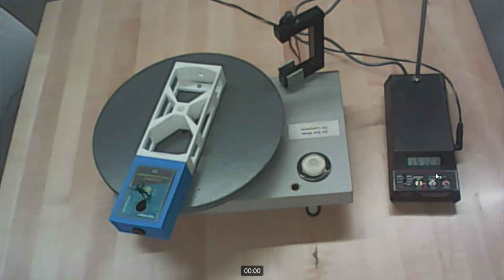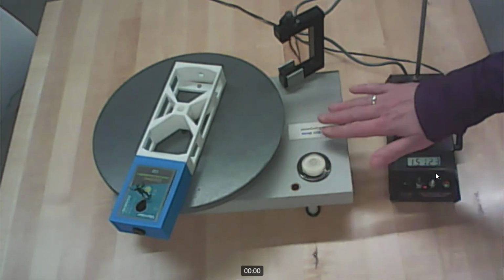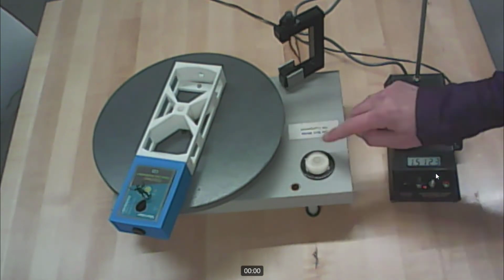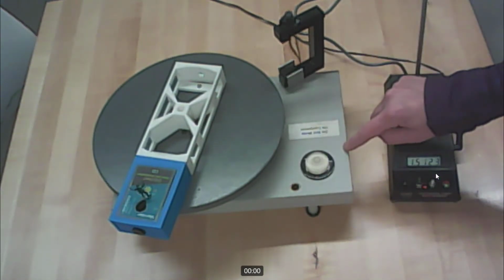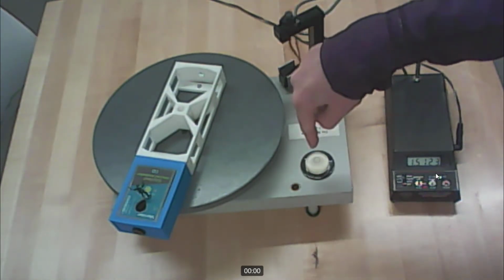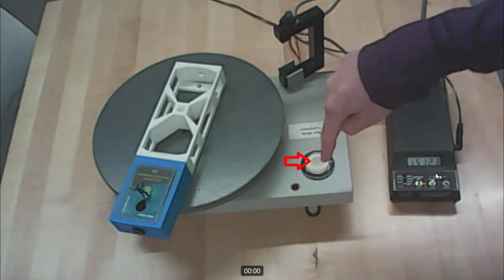So, before you start taking data, there's two things you should do. The first of them is that you need to level the apparatus. So that's what this spirit level is for. You put this on the base, so not the spinning part, but the base. And you want to get up high and look straight down on it, and make sure that the bubble looks like it's centered in that circle.